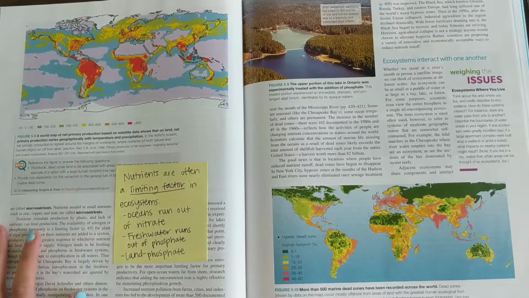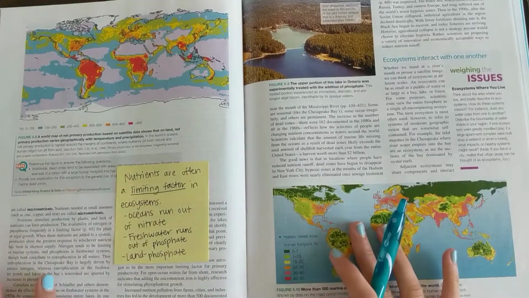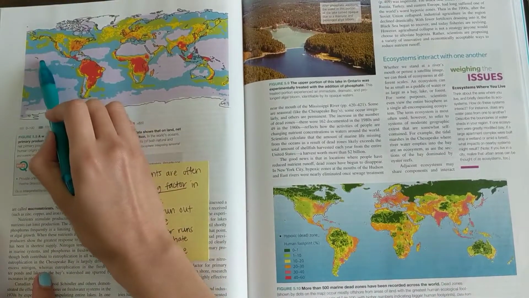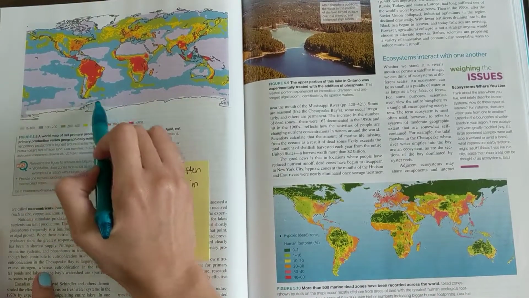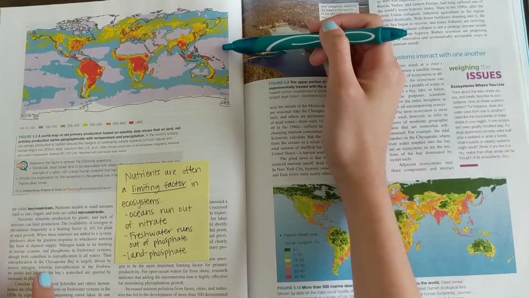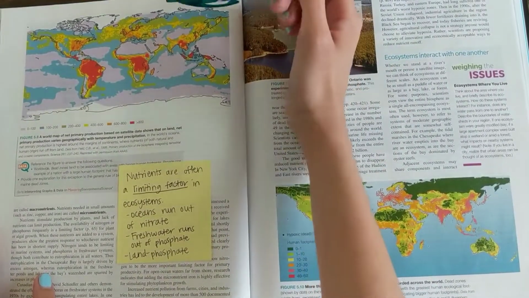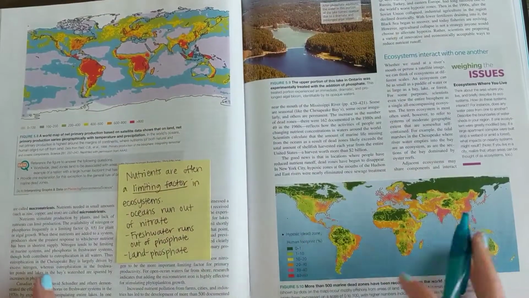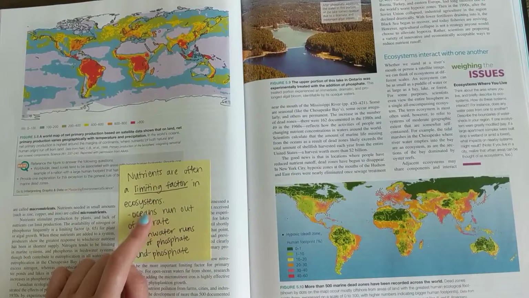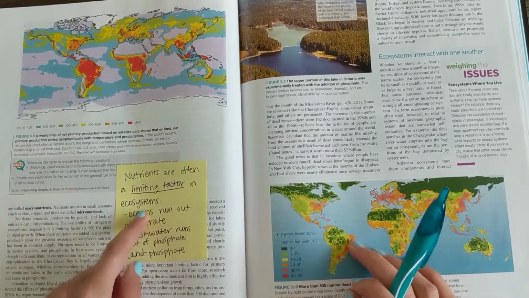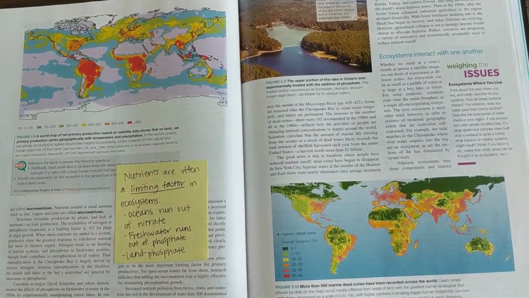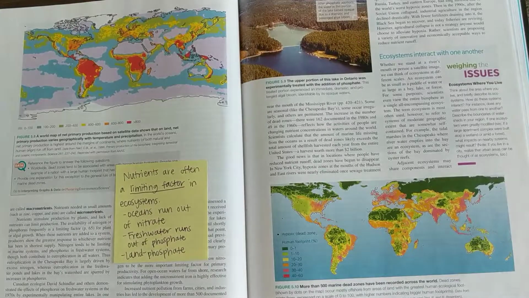The places where there is the least amount of primary productivity are these in the purple, the open oceans. That's because they're not getting a lot of upwelling from the coast, so they don't have as many nutrients. Also deserts. Nutrients are often a limiting factor in an ecosystem, because producers need nutrients to grow. If they don't have nutrients, they can't grow. Consumers can't eat them, so it really affects all the other trophic levels.